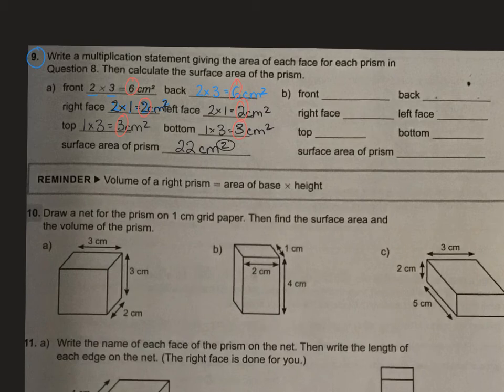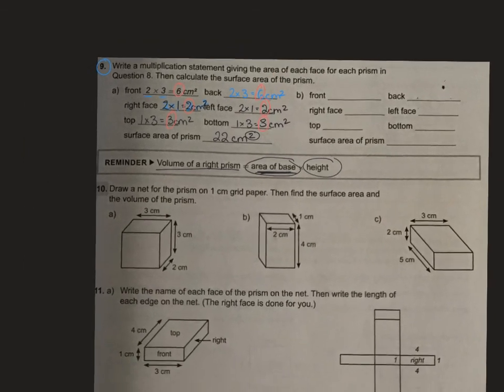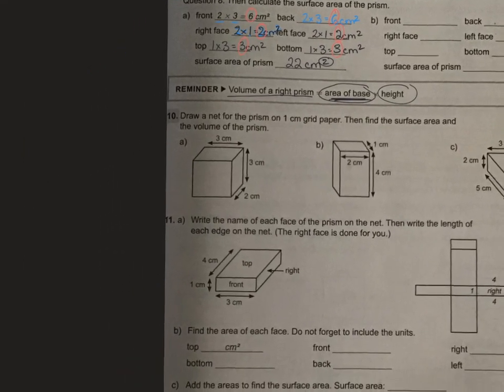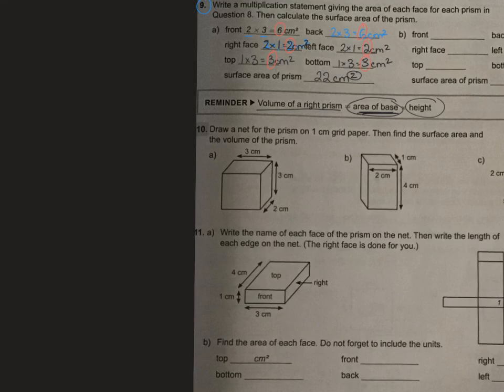Okay? Now, when they ask us to calculate the volume in later questions, we need to remember that that is area of the base times height. So it doesn't matter what shape this is, we need to calculate the area of the base. So for question 10, they ask you to draw a net on 1 centimeter grid paper. So if I were to try and draw this out, I might just make myself a grid here for now.